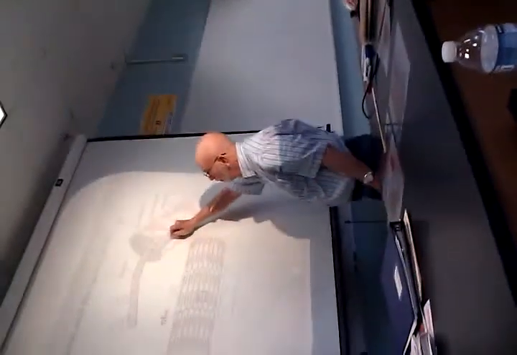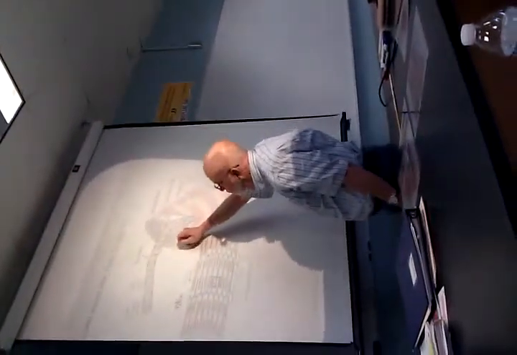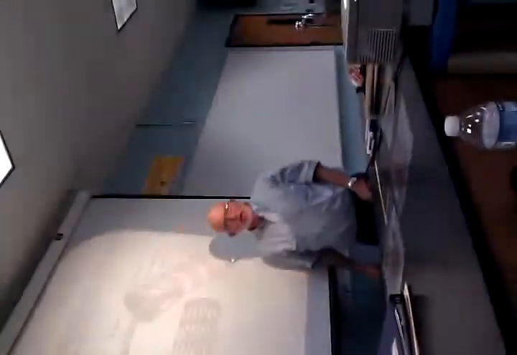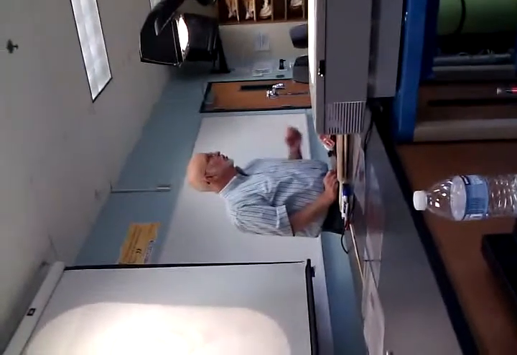So each of these, 1, 2, 3, 4, 5 seen, many more not seen, each one of those little units is called a sarcomere.